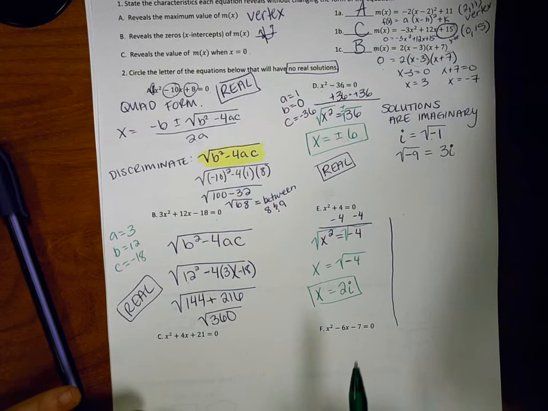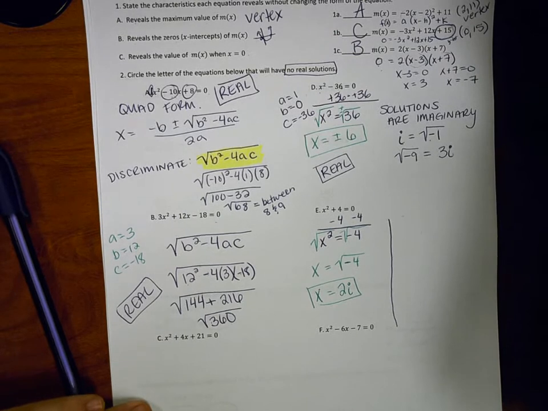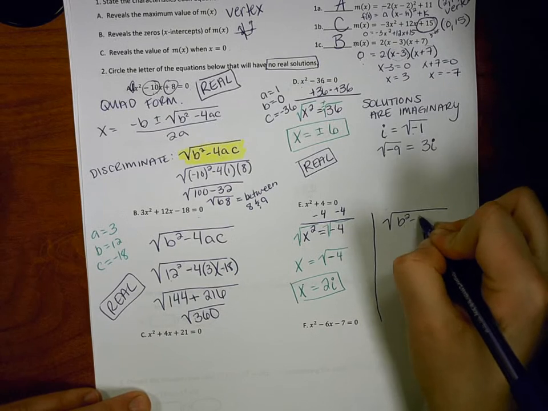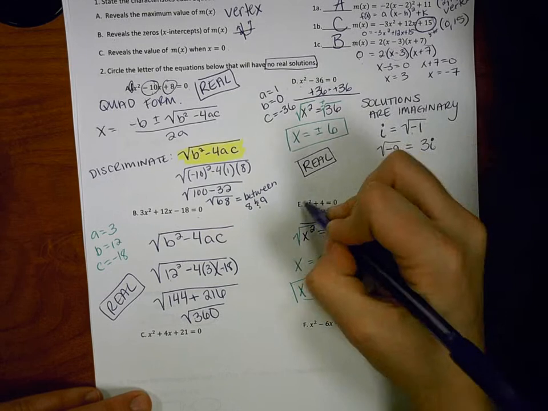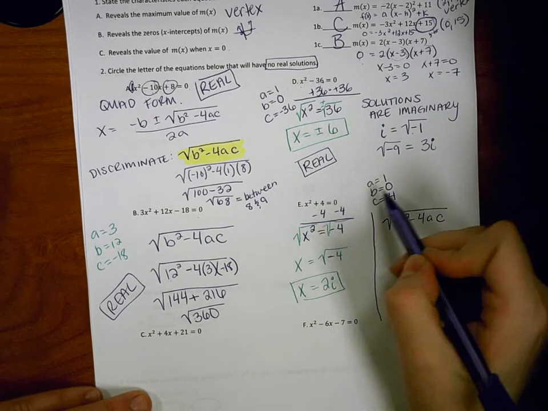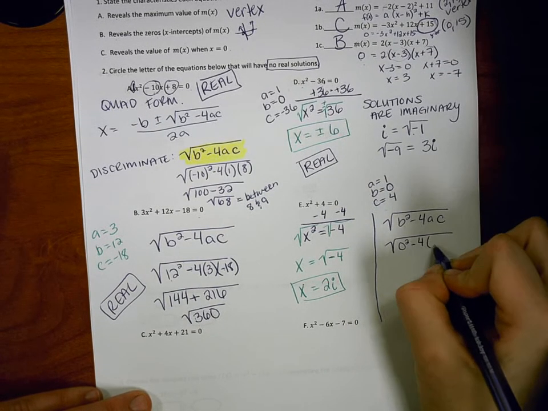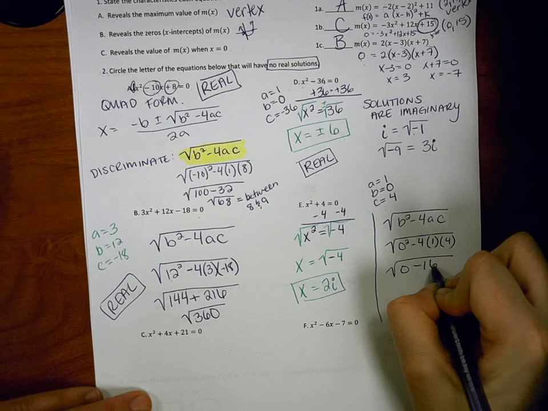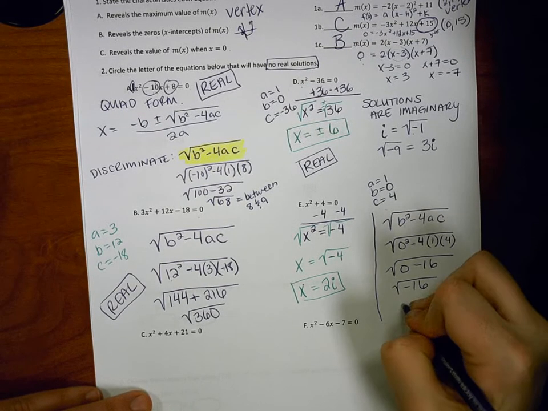So that means I get an imaginary number. I'm going to wait to circle this value because I'm going to make sure I get it right when I do my discriminant over here. So I get the square root of b squared minus 4ac, where my b is equal to 0, my a is equal to 1, and my c is equal to 4. Remember, I don't have a middle term, so my b is equal to 0. That means I'm doing 0 squared minus 4 times 1 times 4, which is 0 minus 16, which is negative 16, which is also imaginary.